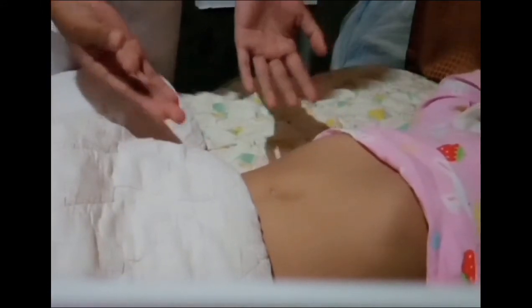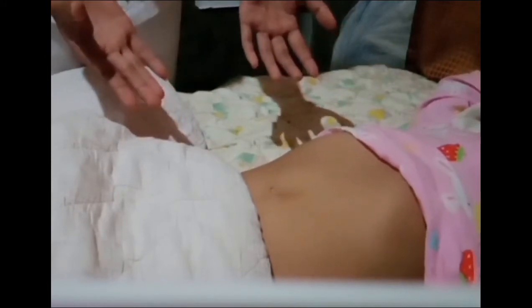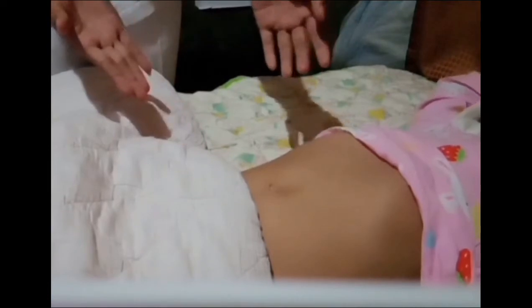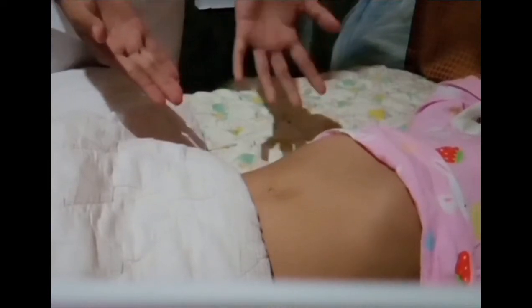So today we will assess the abdomen. So first is the inspection. So we will observe the coloration of the skin. The abdominal skin may be paler than the general skin tone. And then note for the vascularity of the abdominal skin.